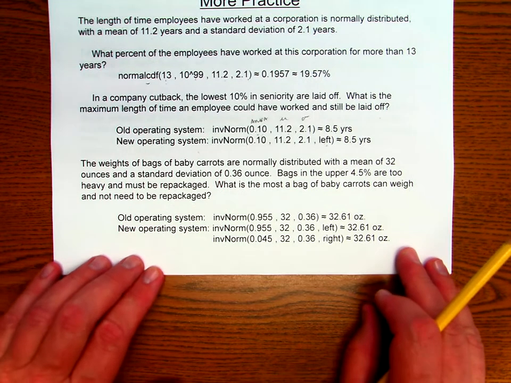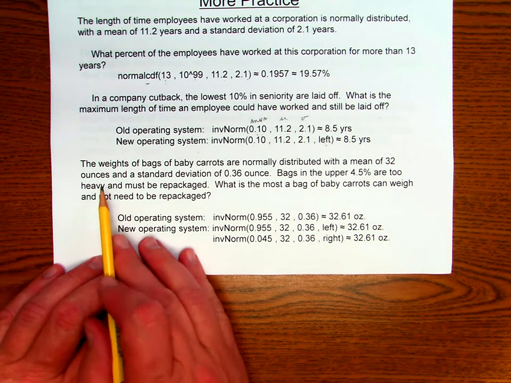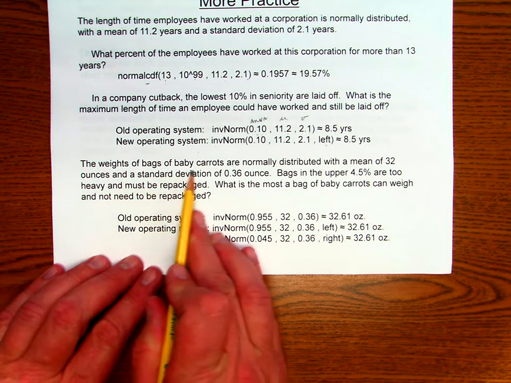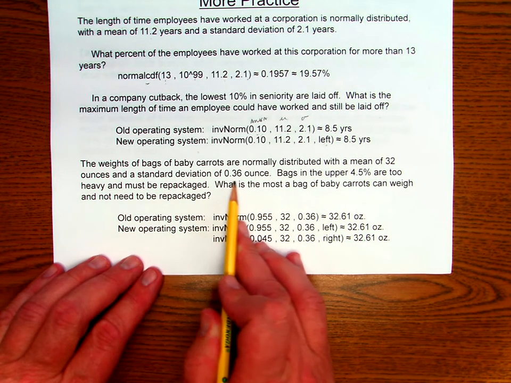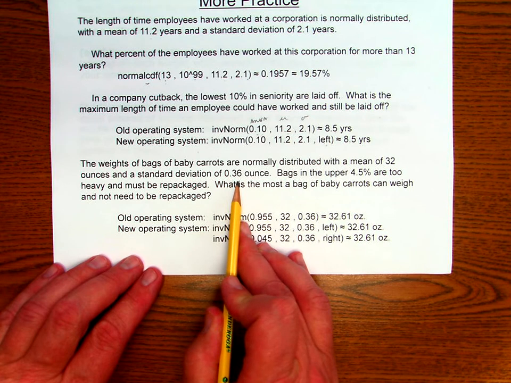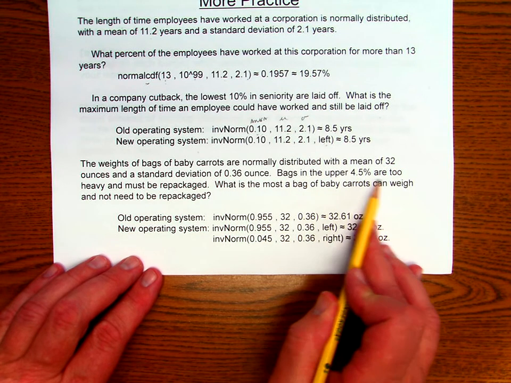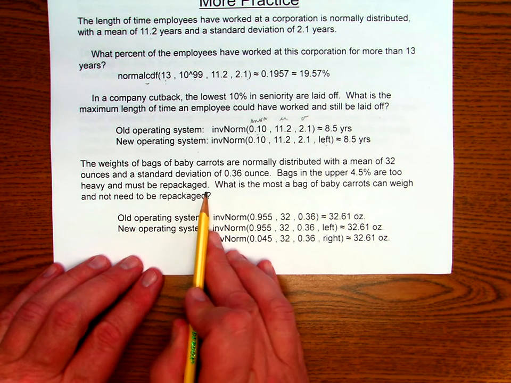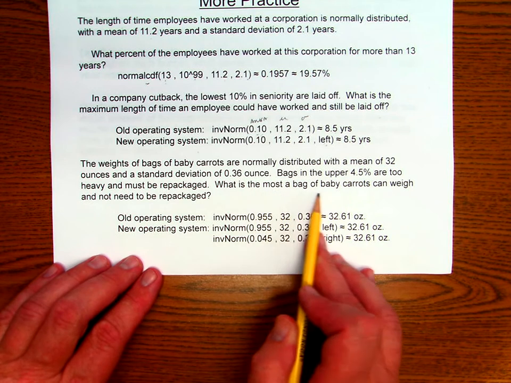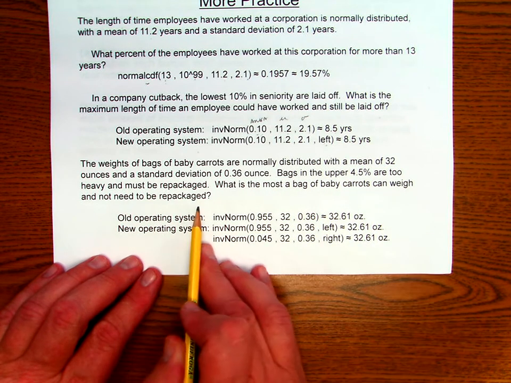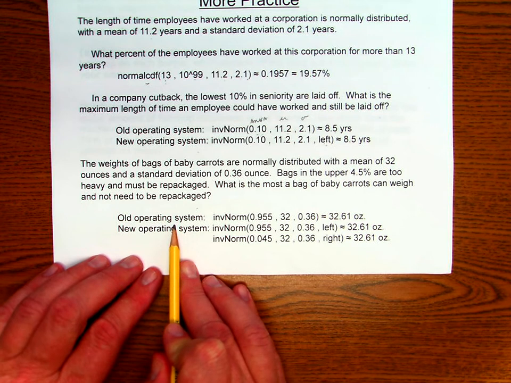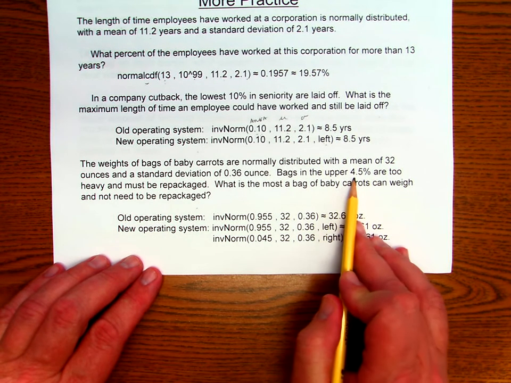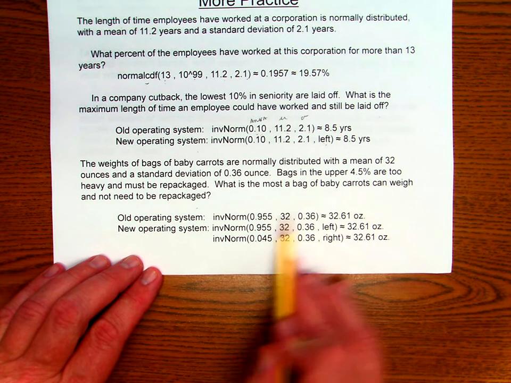Okay, the weights of bags of baby carrots are normally distributed with a mean of 32 ounces and a standard deviation of 0.36 of an ounce. Bags in the upper 4.5% are too heavy and must be repackaged. What is the most a bag of baby carrots can weigh and not need to be repackaged? If you're working off the older operating system, you have to be working off of area to the left. So 4.5% on the upper end means it's 95.5% on the lower end, then the mean and standard deviation.